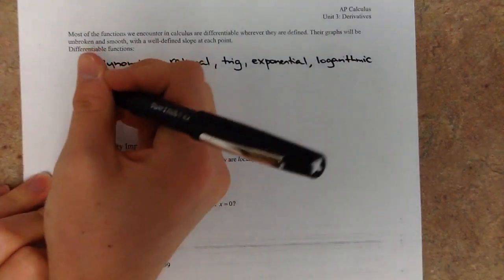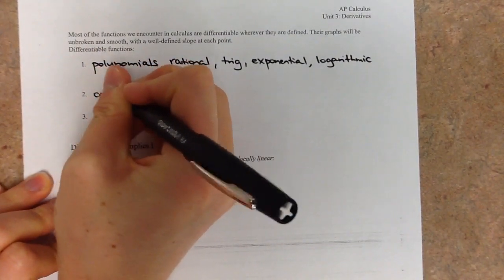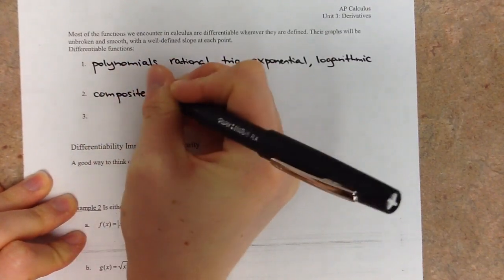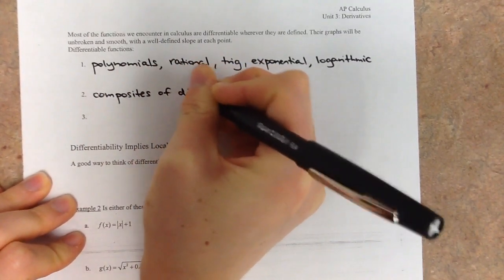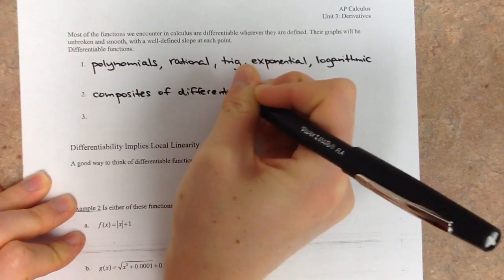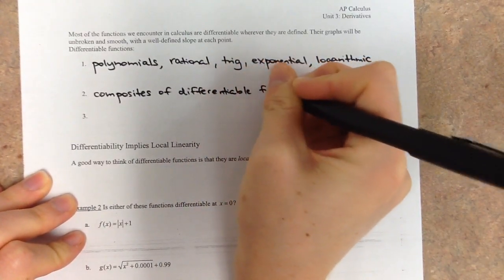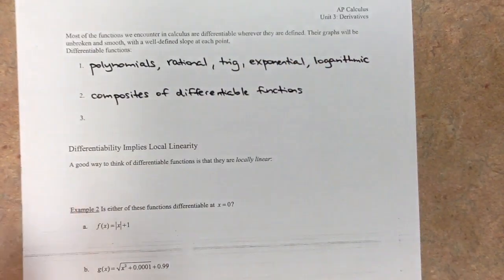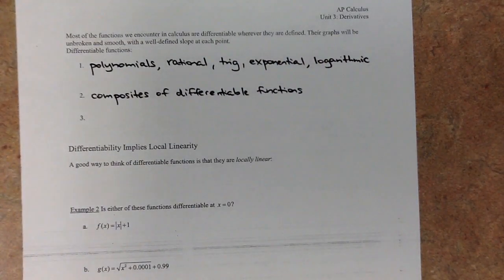Number 2, kind of a different category here. Composites of differentiable functions are also continuous. Are also differentiable. So remember, composition means to plug one function into another. So if you plugged, let's say, a trig function into a polynomial, or if you plugged an exponential function into a trig function, like sine of e to the x, something like that, because they're both differentiable, the composition of those two functions will also be differentiable.